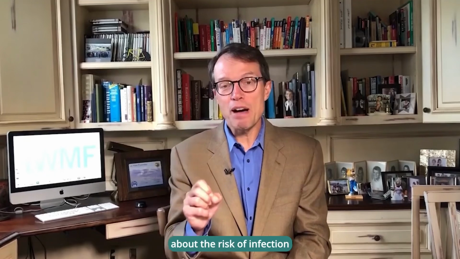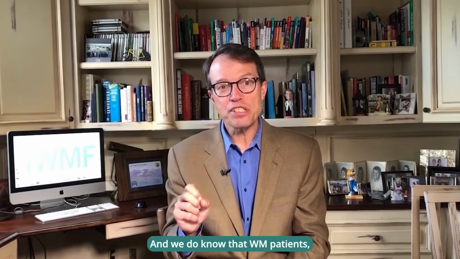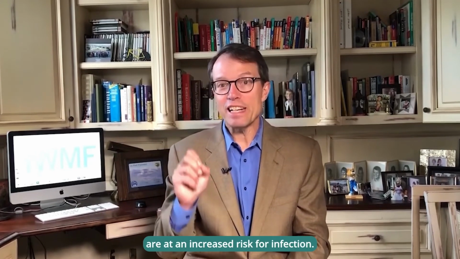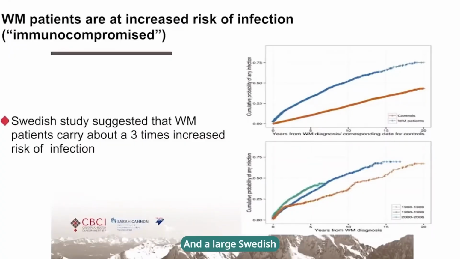I want to touch a little bit about the risk of infection in WM patients. And we do know that WM patients, even those who haven't been on chemotherapy, and sometimes even those who are smoldering, are at an increased risk for infection. They're immunocompromised. And a large Swedish study published in 2014 suggested that WM patients carry about a 3 times increased risk of infection. And this is a slide showing that.